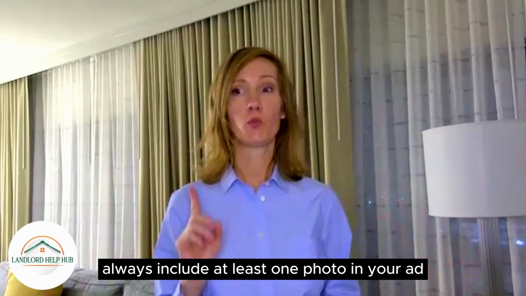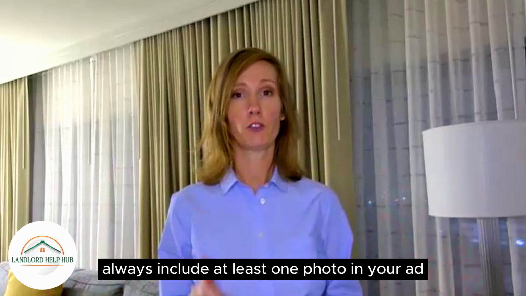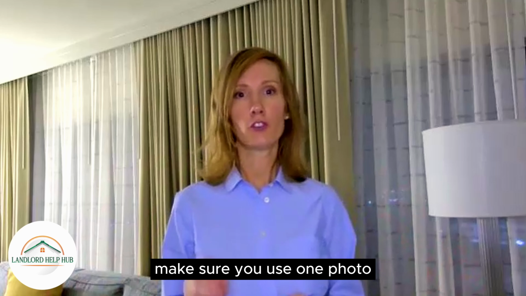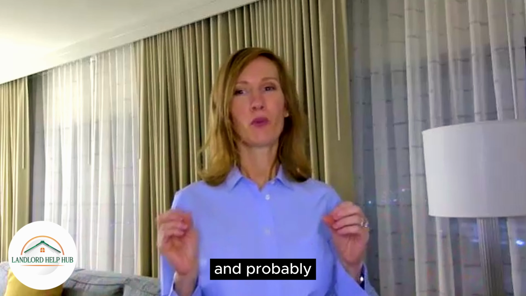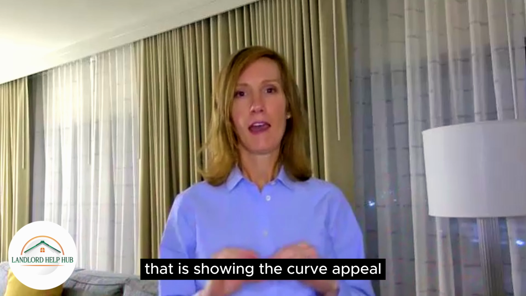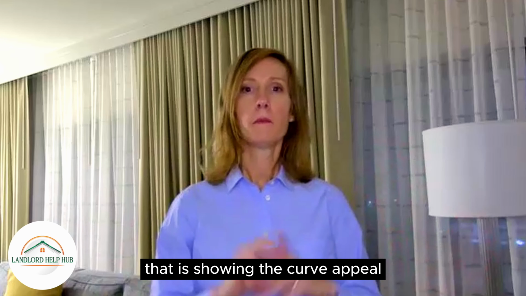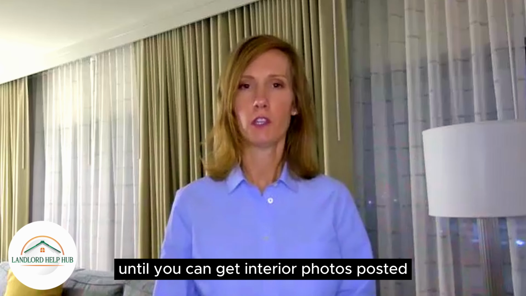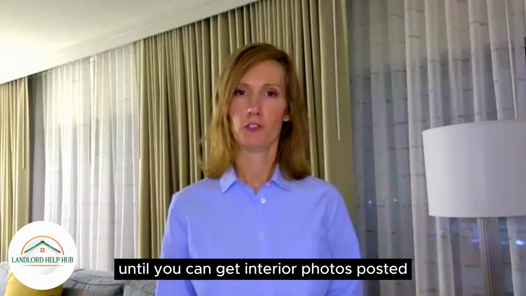Always include at least one photo in your ad. If you can only get one photo at that time, make sure you use one photo and preferably make sure that it's of the front of your house. That is showing the curb appeal, making someone interested in what it looks like on the inside until you can get interior photos posted.